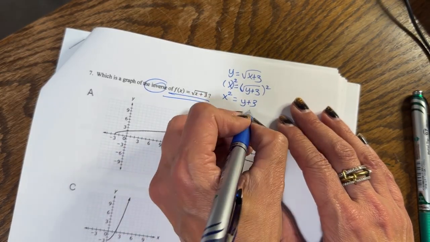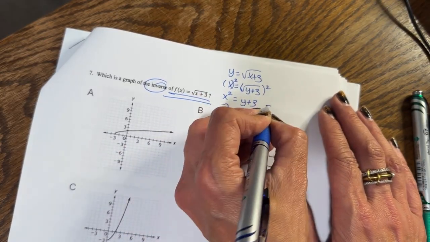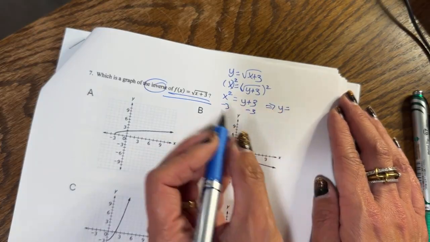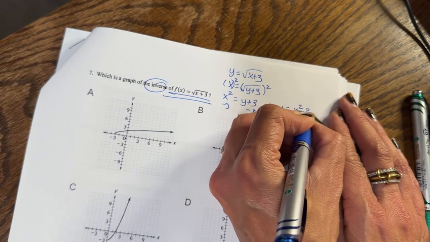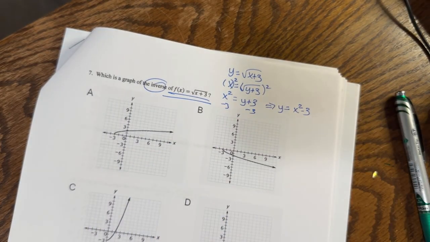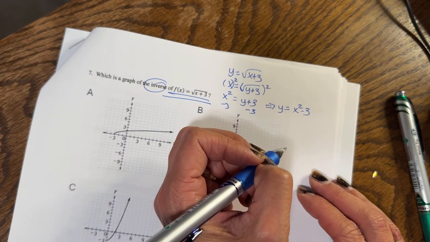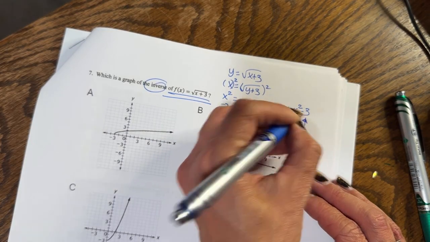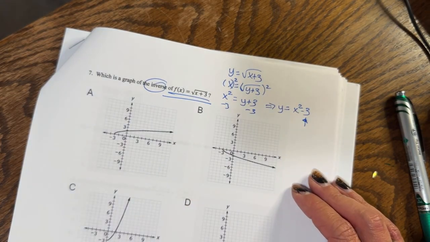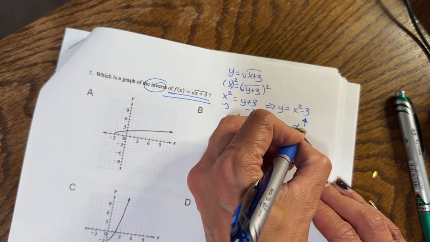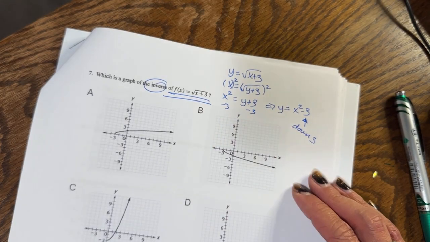And then we need to subtract 3 from both sides. So then the inverse is y equals x squared minus 3. And we could put the function notation back on it, but we don't really need it. We just need to see what's the graph of the inverse. Well, it's an x squared, so it's a parabola, and it looks like a shift of the parent function. Minus 3 on the end there means it's going down 3 from the parent.